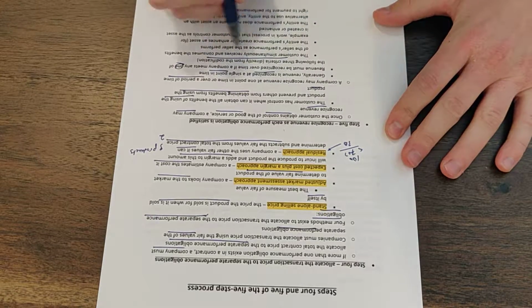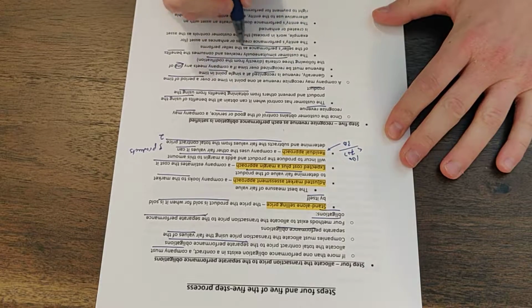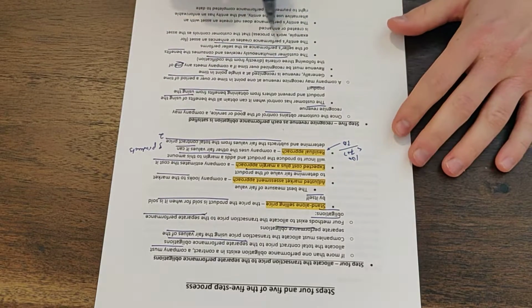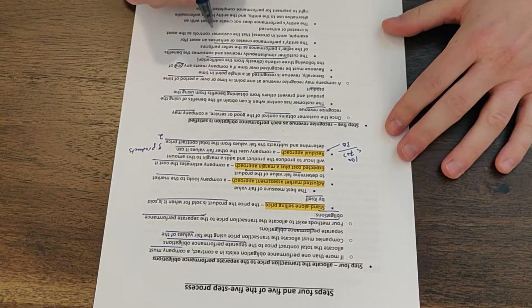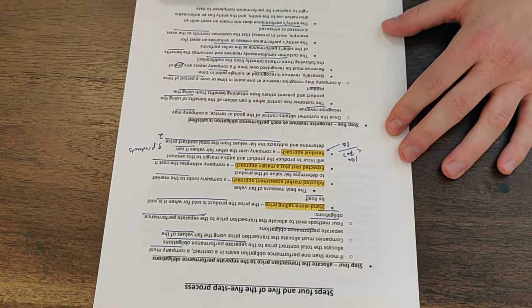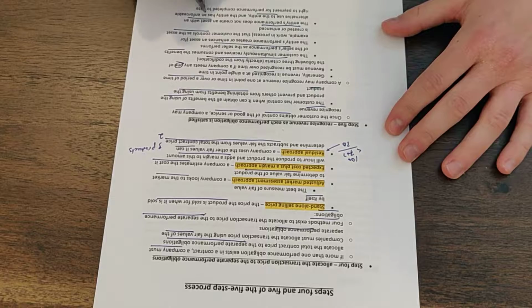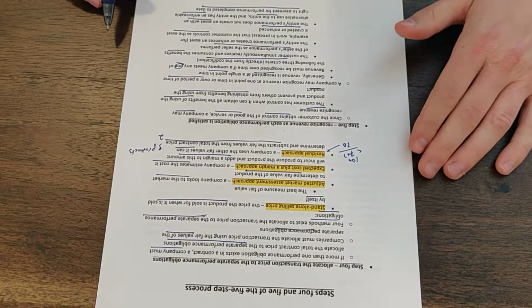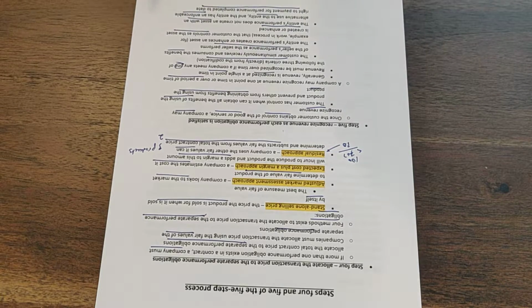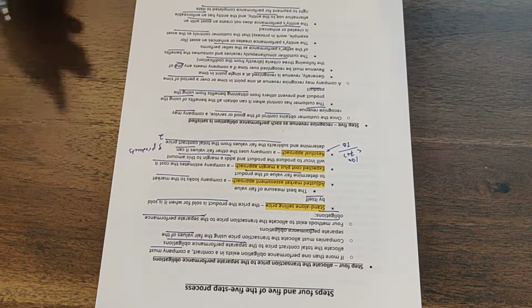The customer simultaneously receives and consumes the benefits of the seller's performance as the seller performs. The entity's performance creates or enhances an asset, for example, work in process, that the customer controls as the asset is enhanced or created. And the entity's performance does not create an asset with an alternative use to the entity, and the entity has an enforceable right to payment for the performance completed to date. So basically, if you meet any of these, you recognize revenue over time.